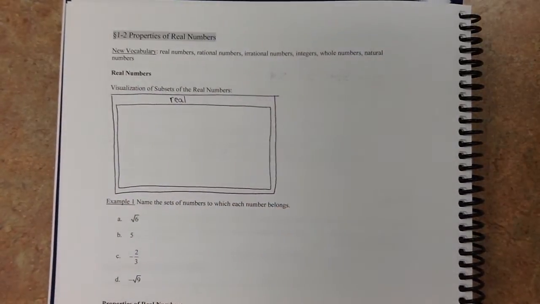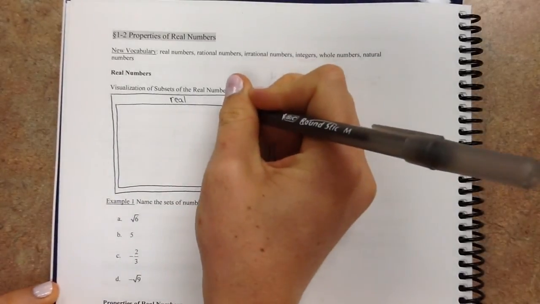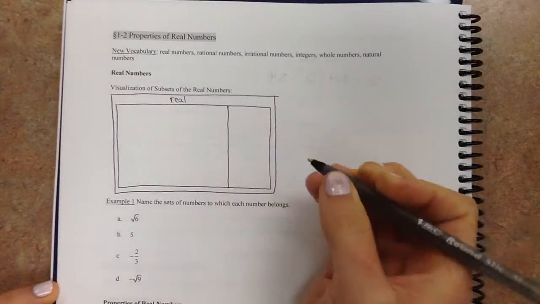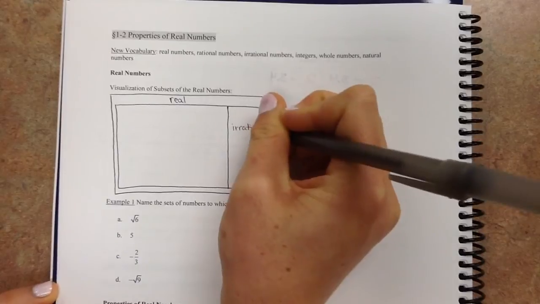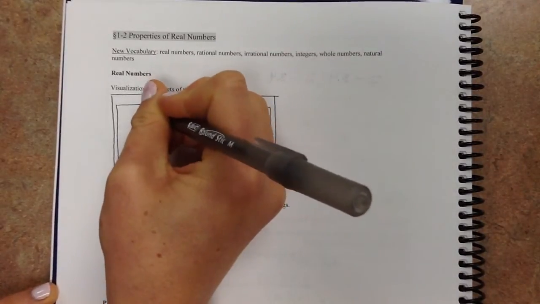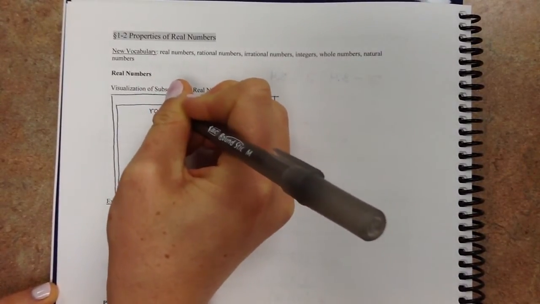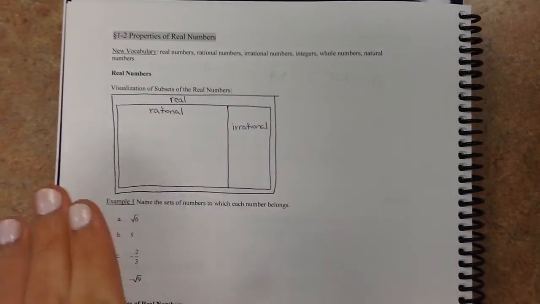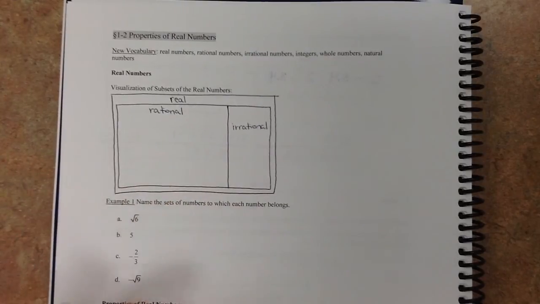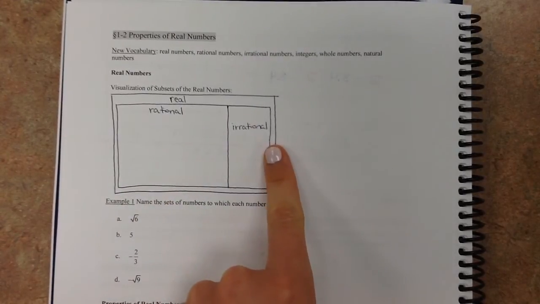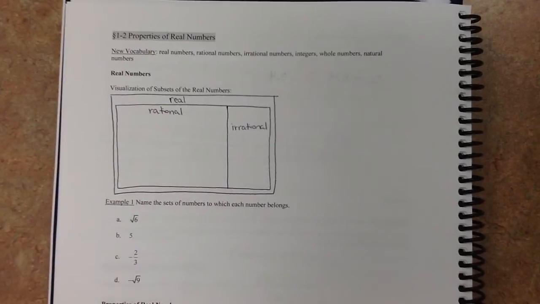Okay, so inside the category of real numbers, there are two different types of real numbers. There are rational numbers and irrational numbers. Okay, so divide here. So these will be the irrationals over here. And then these will be the rationals. Now the rationals have many more categories within that category, so that's the only reason we have more space. This doesn't mean there are more rational numbers, there are actually more irrational numbers, but there are no further subcategories here, and there are more subcategories here.